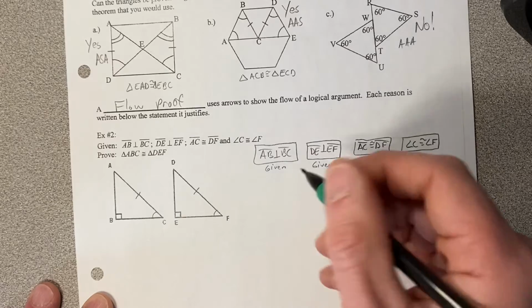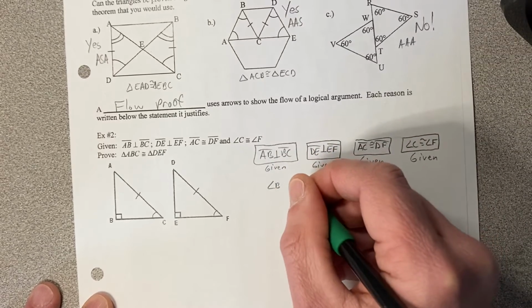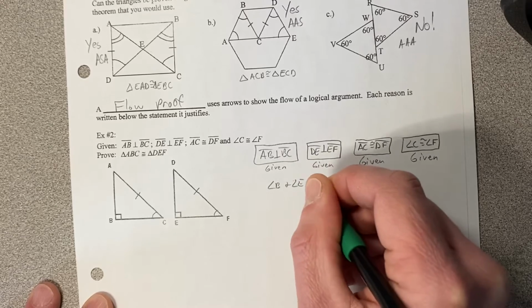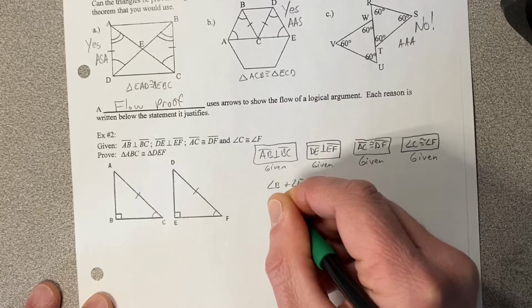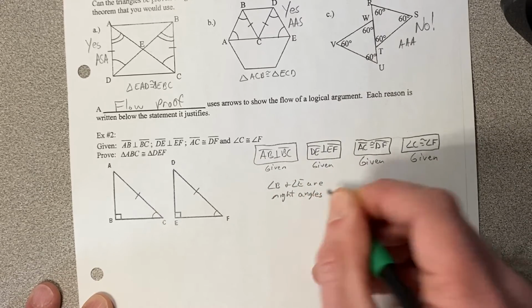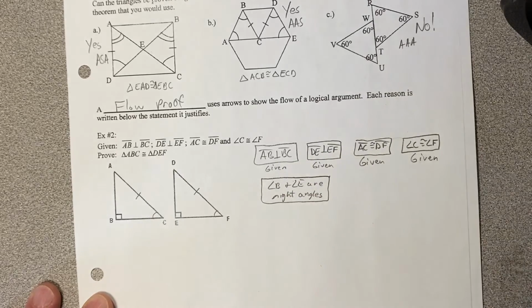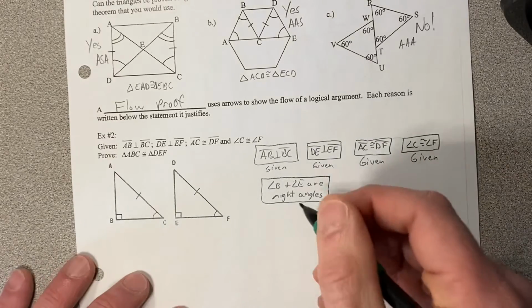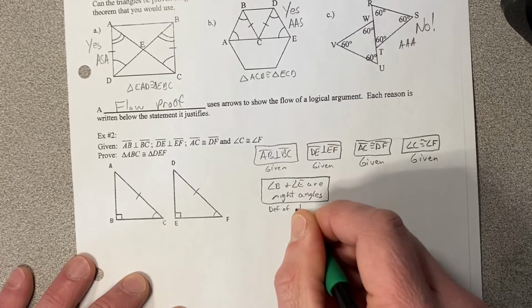So first things first, I'm going to say that angle B and angle E are right angles. Now, the reason I know that is because of the definition of perpendicular.